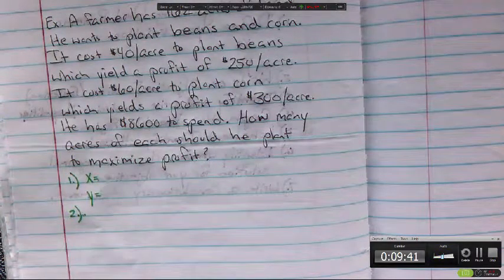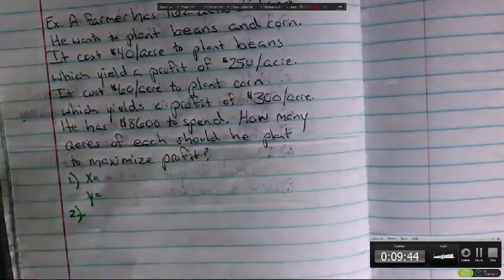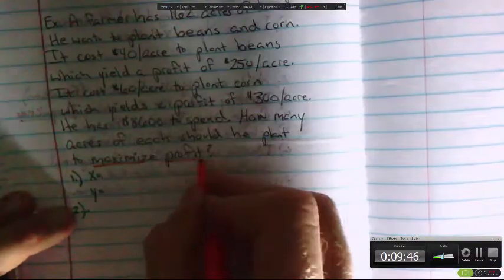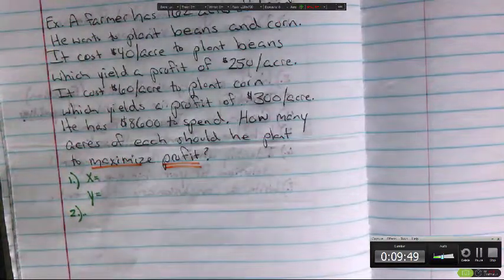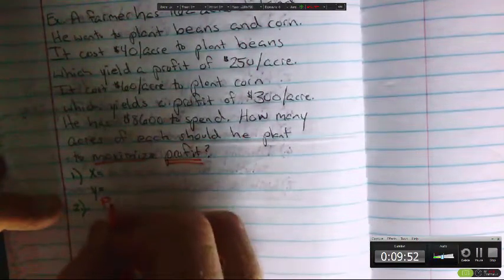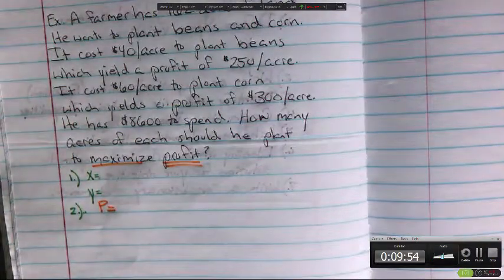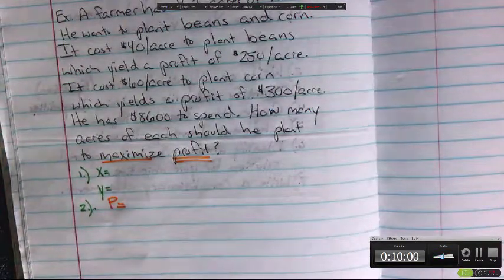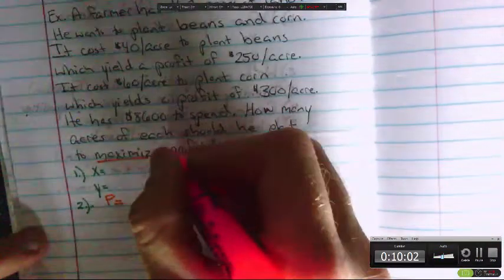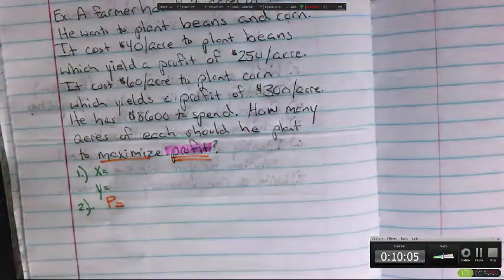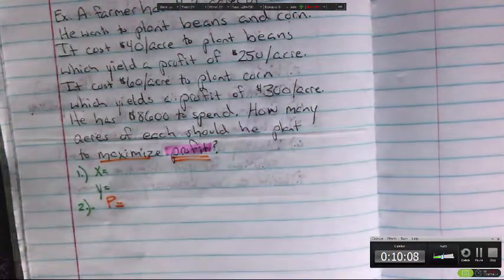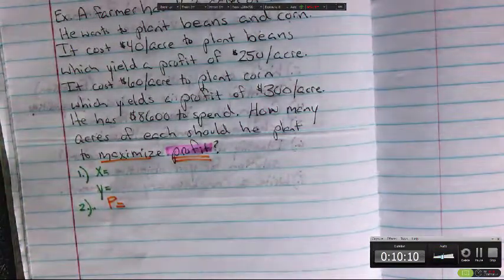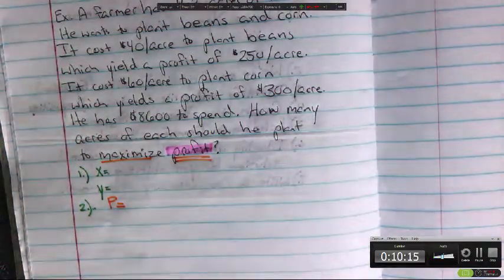So what's the goal? We're trying to maximize profit. So in doing step 2, we're going to put profit equals. Okay, the goal is profit. Now we read up through the problem, and well, what affects this profit? What are the variables that affect this profit? X and Y, but what do X and Y represent? Corn and beans.